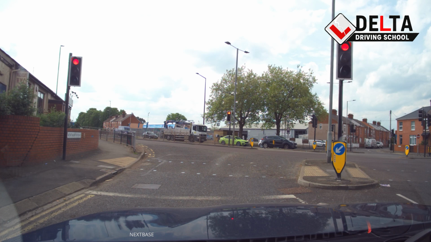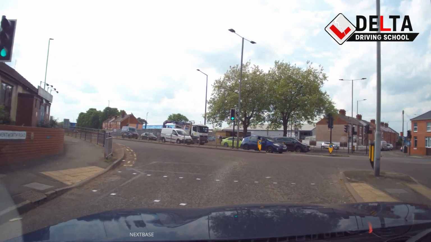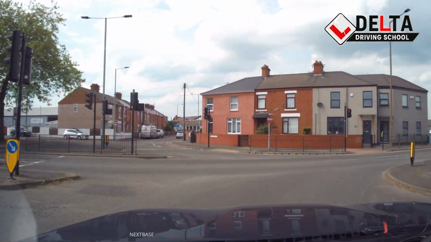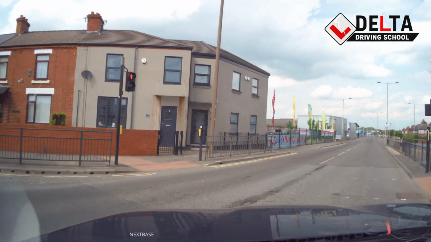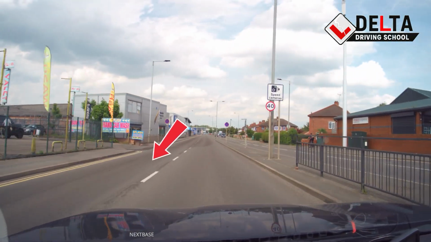On a dual carriageway, you must keep in the left-hand lane unless you are overtaking, turning right, or complying with signs or markings. According to the Highway Code Rule 264, you should return to the left lane when it is safe to do so after passing, as the right lane is for overtaking, not cruising.